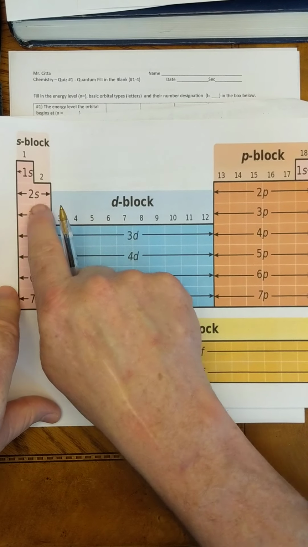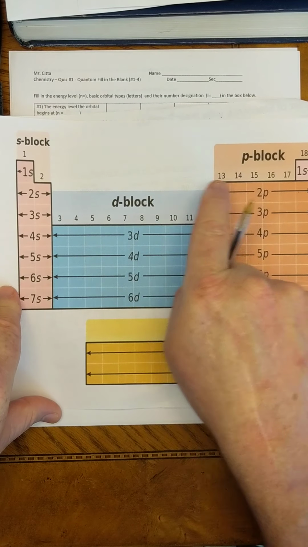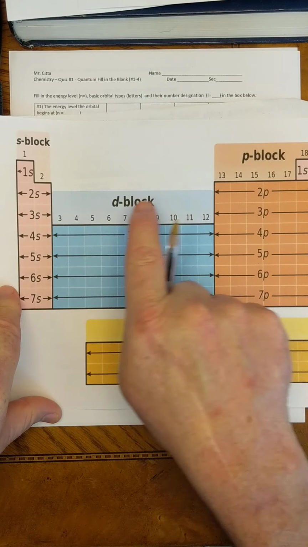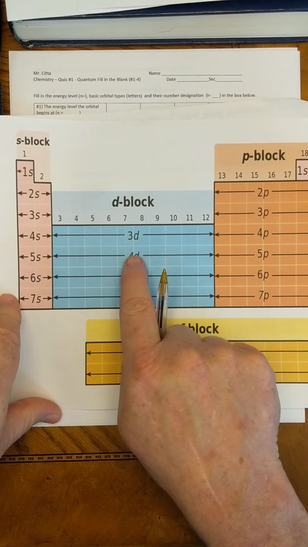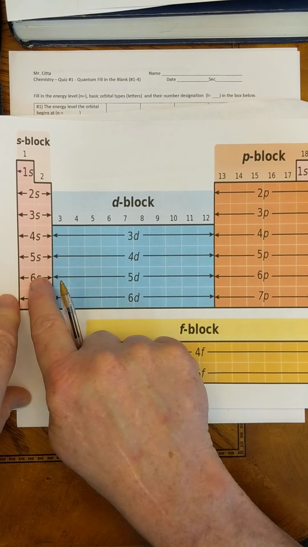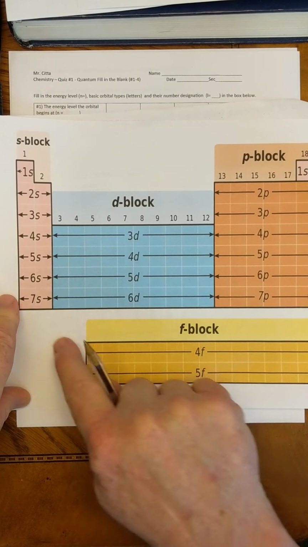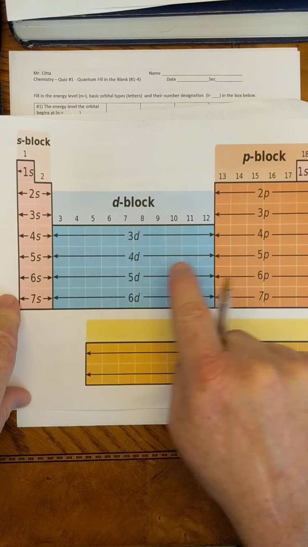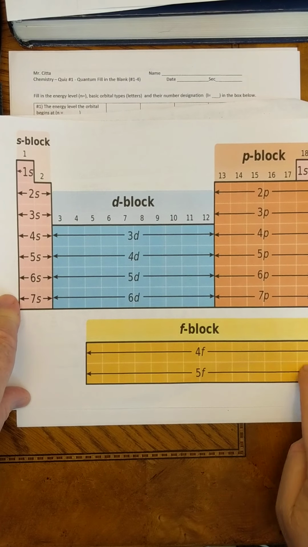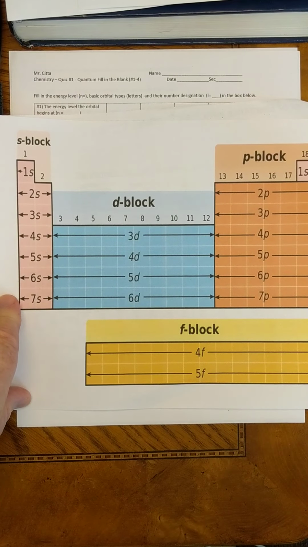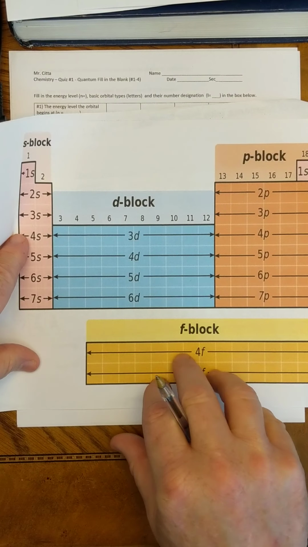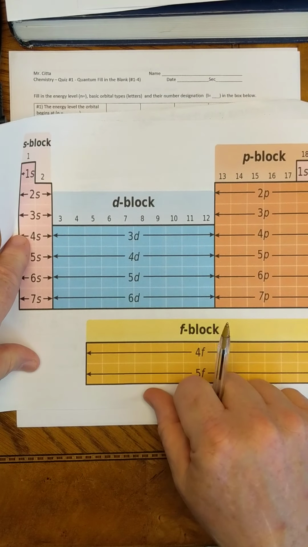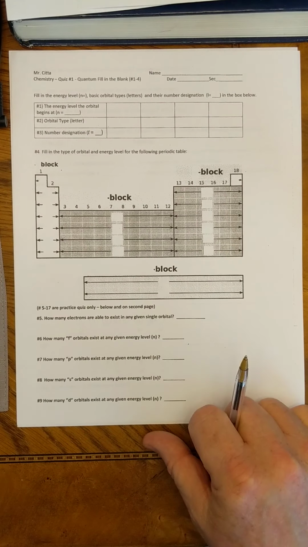1s followed by 2s, 2p, 3s, 3p, 4s, 3d, 4p, 5s, 4d, 5p, 6s, down to 4f, back down to 5d, 6p, 7s, 5f, back to 6d, and 7p. If you follow that configuration, every orbital notation has the same order. It's just where you end. And you end at that element, and you're just filling in the electrons where they go.